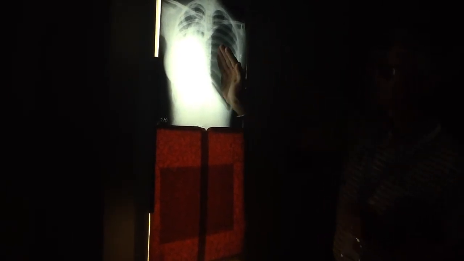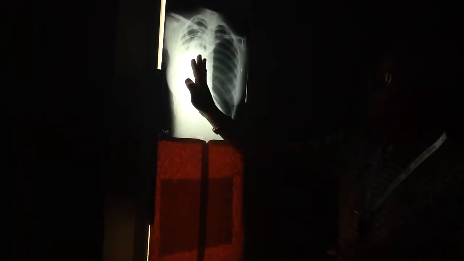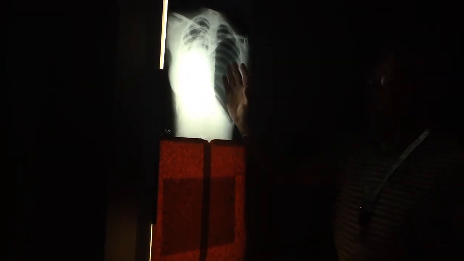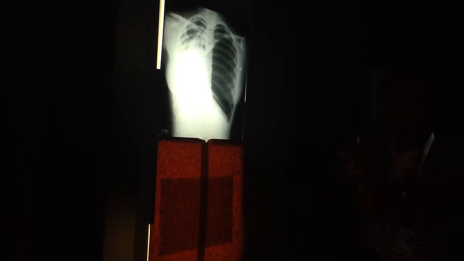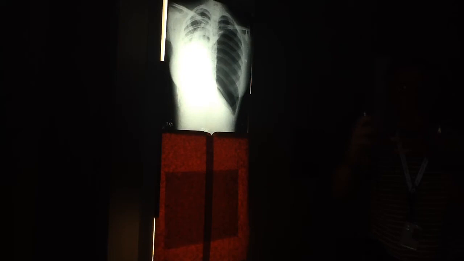Because where's the heart? This is left. Heart's supposed to be here. Look at how this is uniform lucent. See the ribs, as having pneumothorax the ribs show up beautifully because you don't have all that lung in the way and all that density from the lung. Heart's over here, and now you push the heart up against the chest wall. It's like you're squeezing the heart. How's the heart going to fit? How's the heart going to function if you squash it up against the chest wall, which is what this is doing?